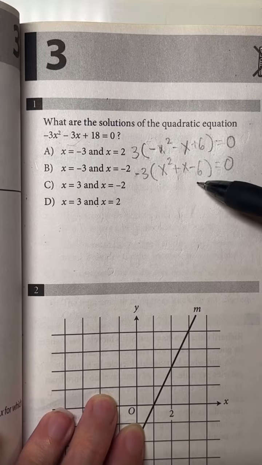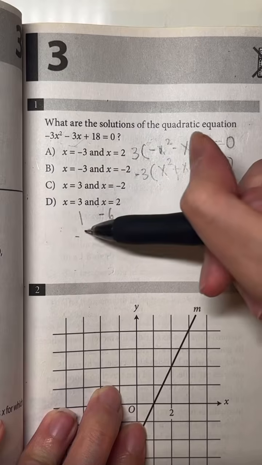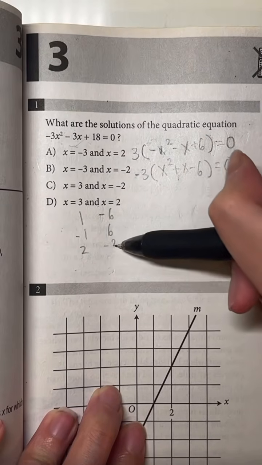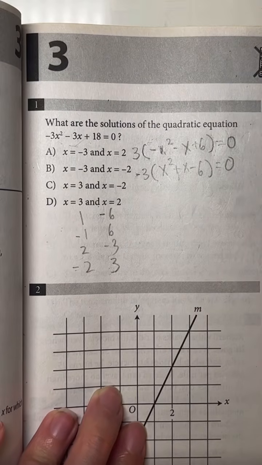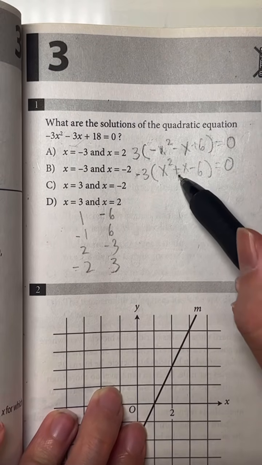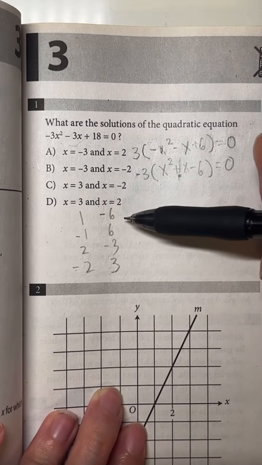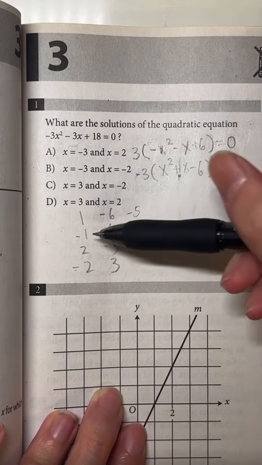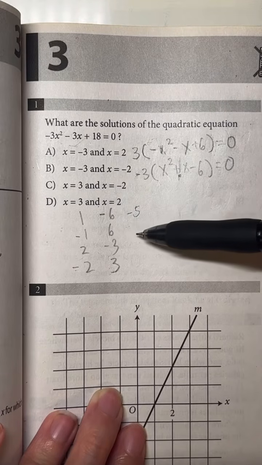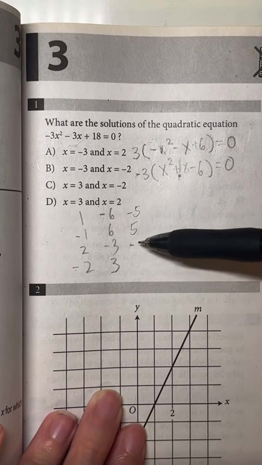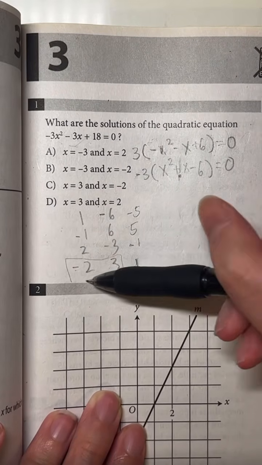Well, first let's list out the factors of negative 6. So that's 1, negative 6, negative 1, 6, 2, negative 3, and finally negative 2, 3. Now we would have to find the set of factors that add up to the coefficient in front of x over here, which is 1. There's an invisible 1. So 1 plus negative 6 is negative 5. Negative 1 plus 6 is 5. 2 plus negative 3 is negative 1, and negative 2 plus 3 is 1. So this set of factors would work.